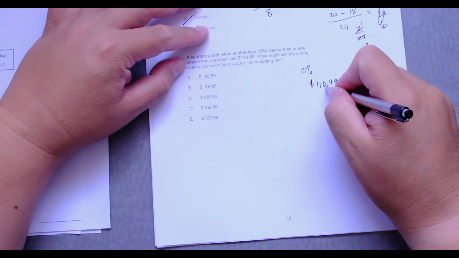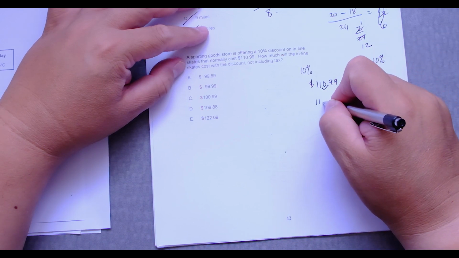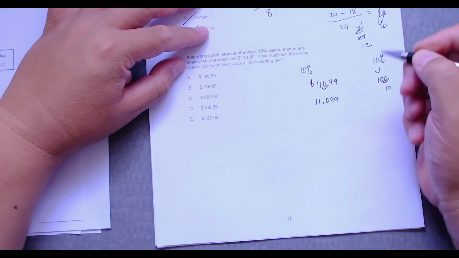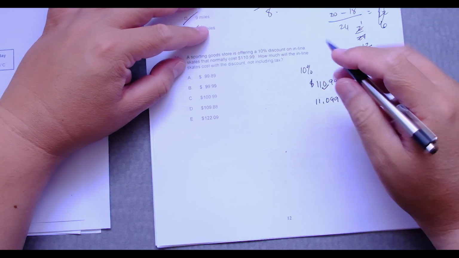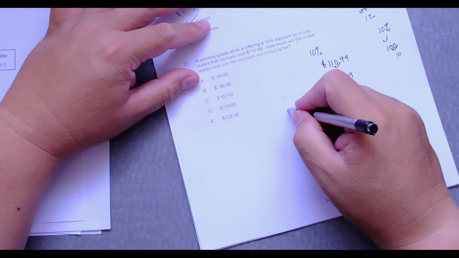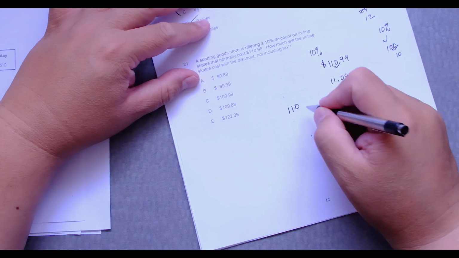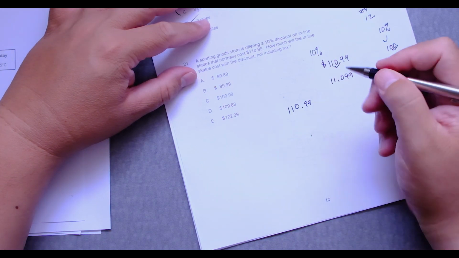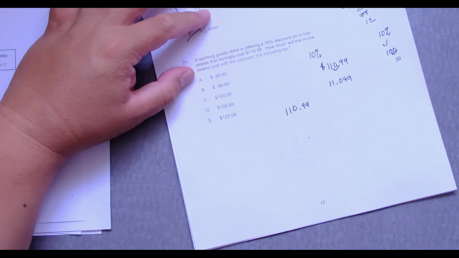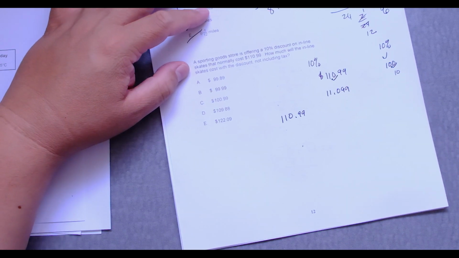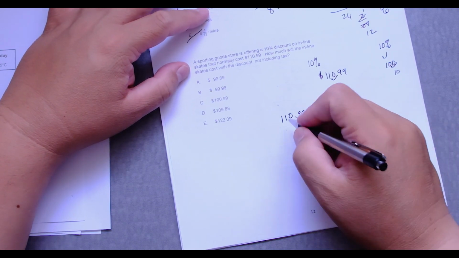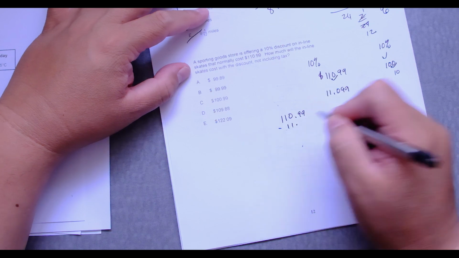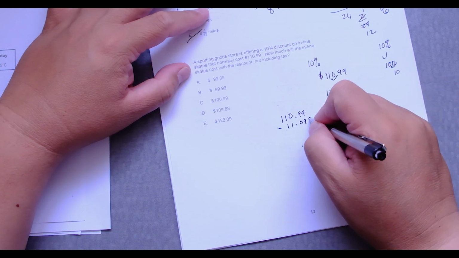So move the decimal, you get 11.099. You got to keep all these numbers. This is the discount. So this is the price of the skates, and this is what you're going to get in the difference.